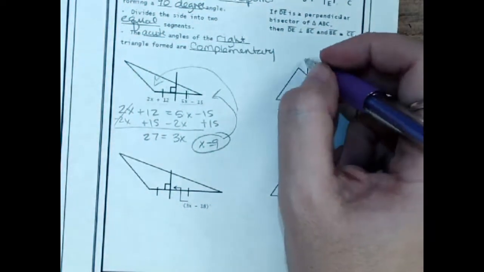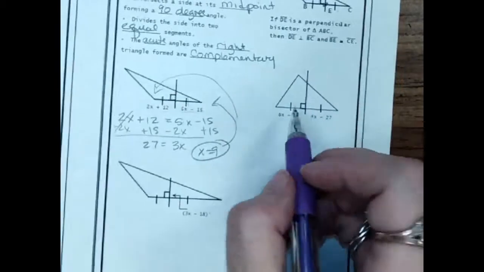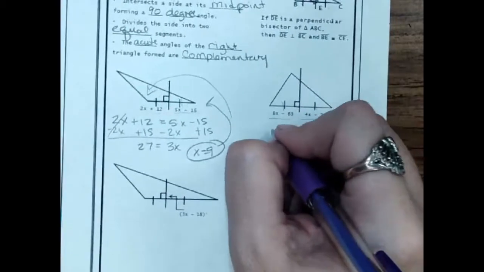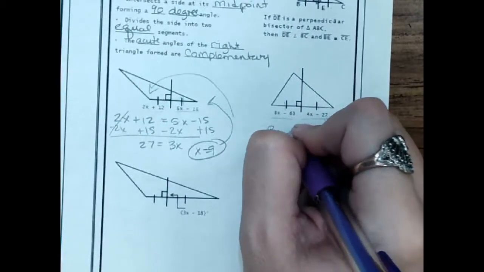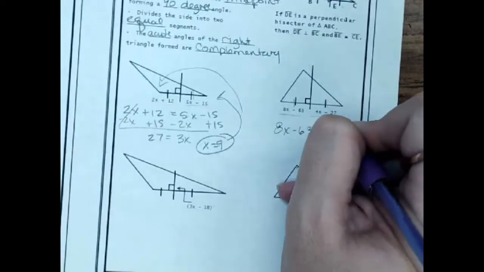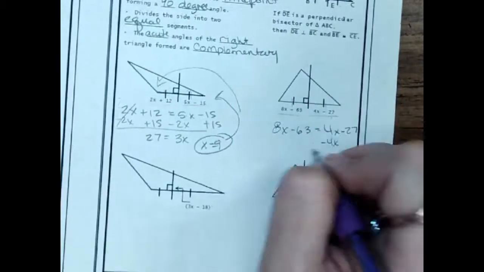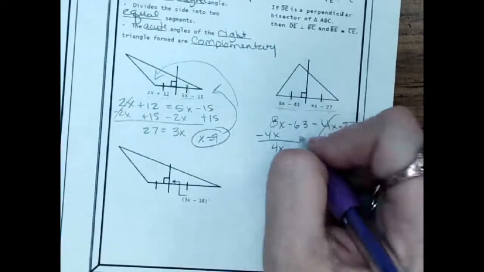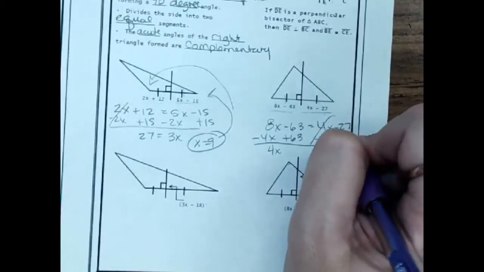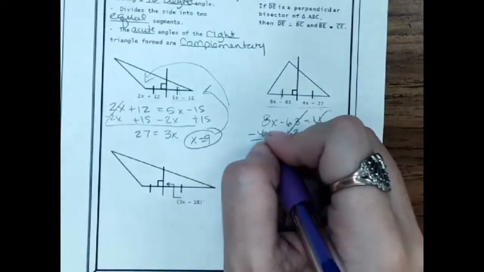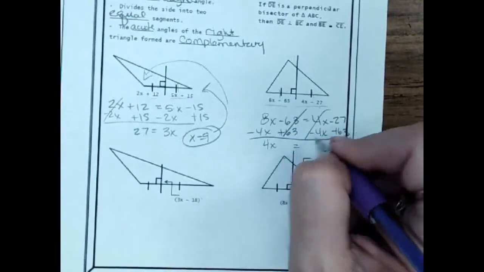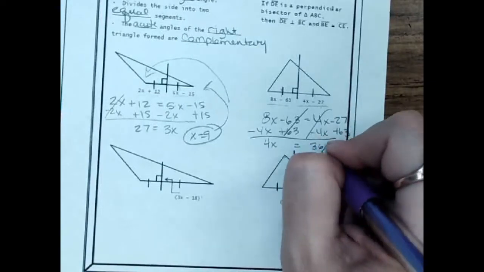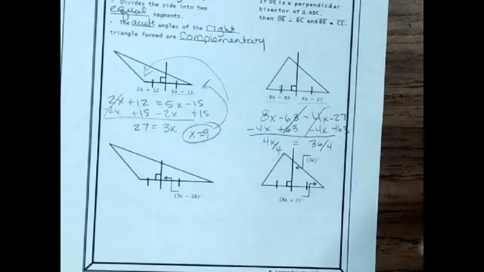Okay, here we have another perpendicular bisector. Again, it says we know this part here and we know this part here, so these two parts are equal. So we have 8x minus 63 equals 4x minus 27 minus the 4x. So we have 4x, and I'm going to also add the 63 to both sides. So this is 4x, this cancels, and negative 27 plus 63, you have to do on your calculator very carefully, you get 36. Then we're going to divide both sides by 4, and we get x equals 9.